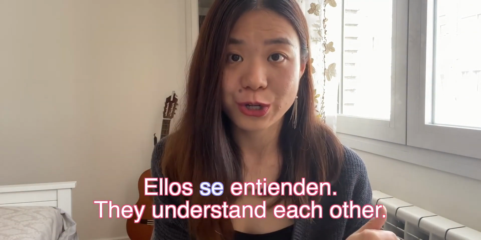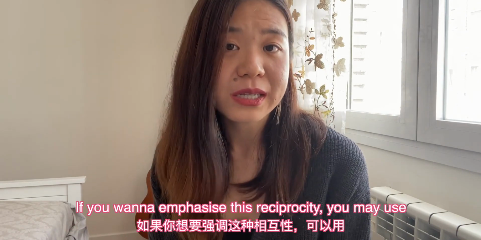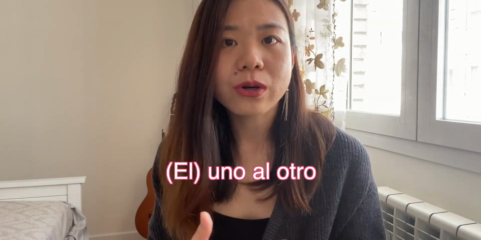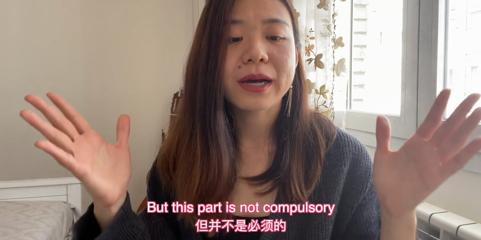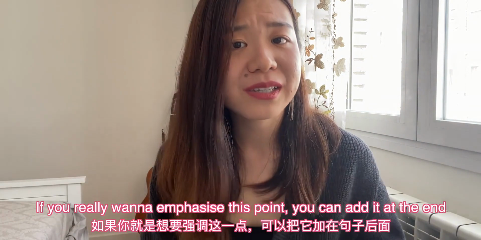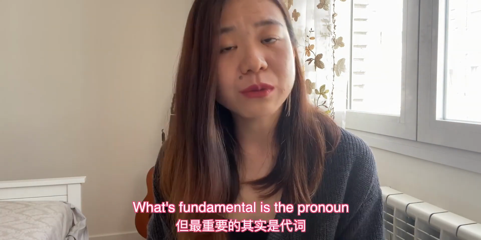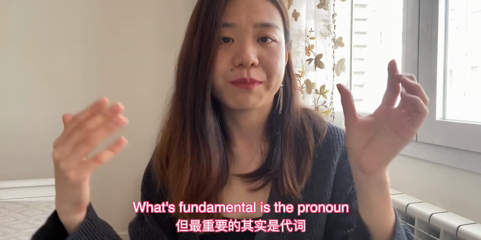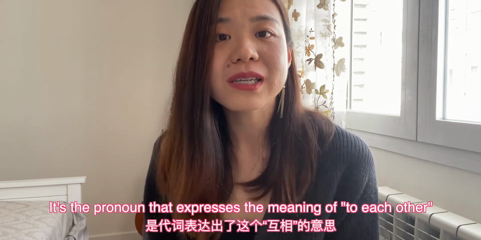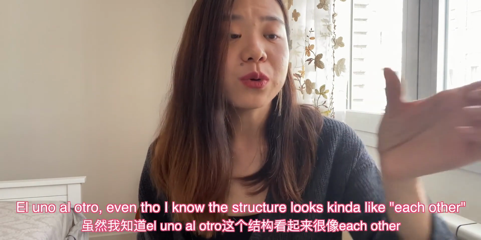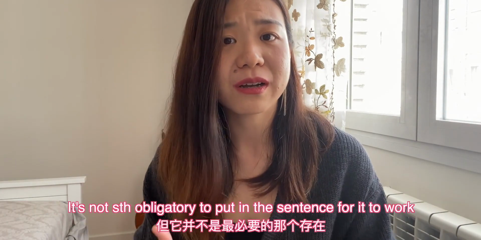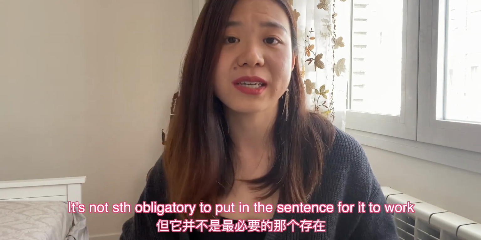They understand each other. If you want to emphasize this reciprocity, you may use el uno al otro, or uno al otro, or los unos a los otros. But this part is not compulsory. If you really want to emphasize this point, you can add it at the end of the sentence. What's fundamental is the pronoun. It's a pronoun that makes this sentence work. It's a pronoun that expresses the meaning of "each other." El uno al otro, even though I know the structure looks kind of like "to each other," it's not something obligatory to put in the sentence for it to work.